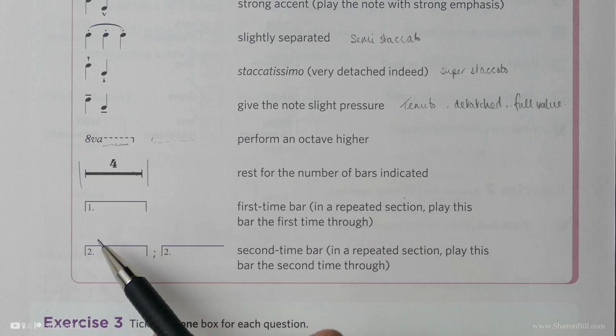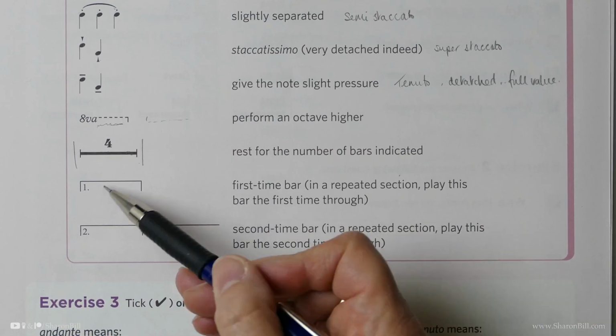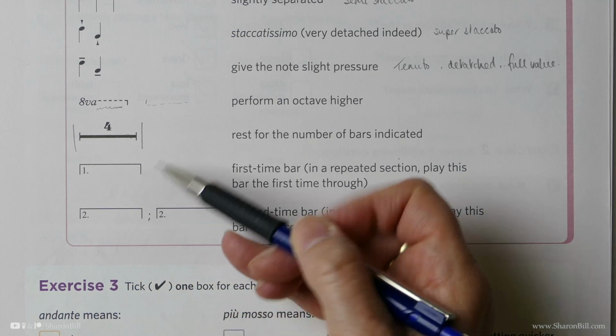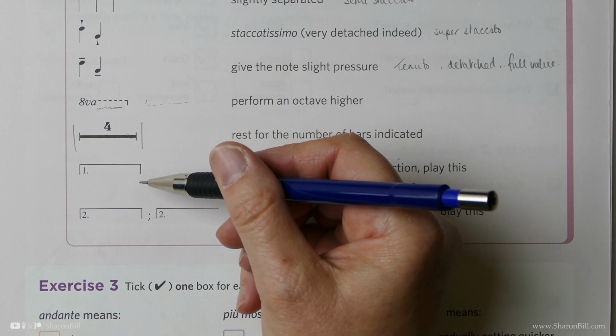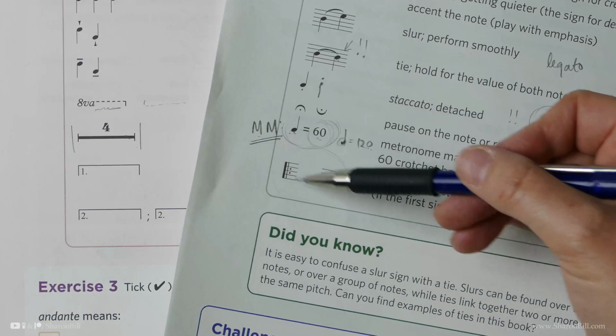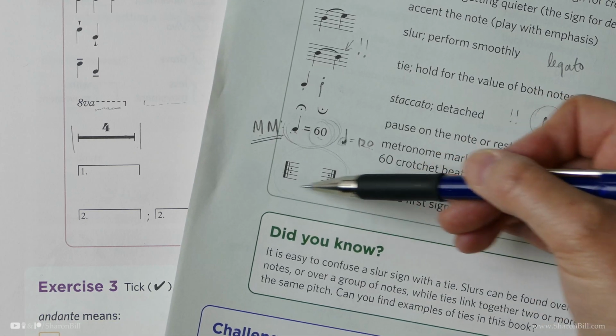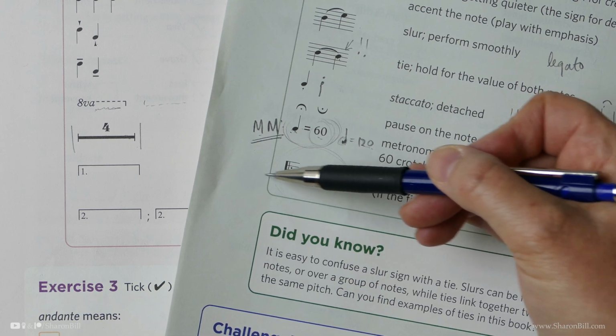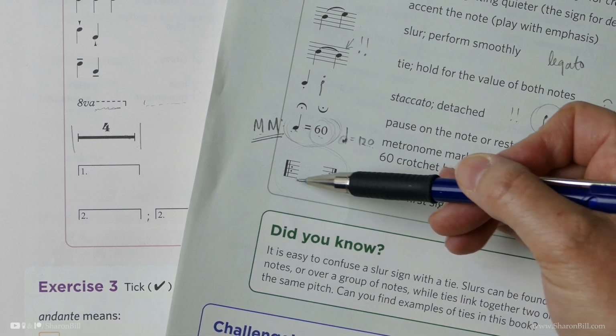Now here we have first time bar and second time bar. And so if you were grouping these with your grade 1, you'd perhaps group these with the repeat section here, or words like dal segno or da capo, which is all to do with repeats.